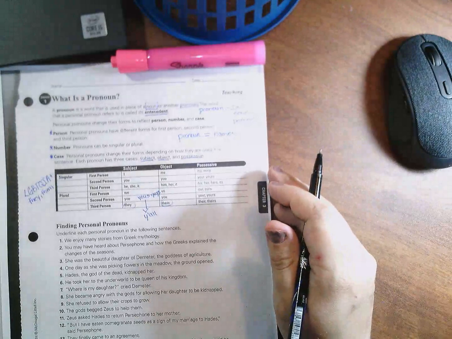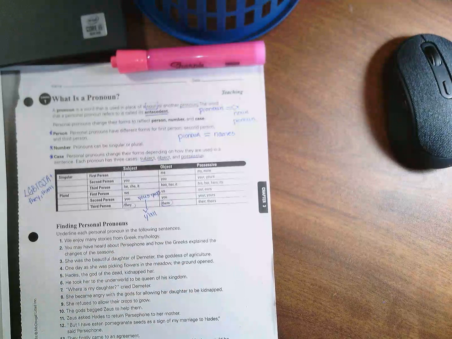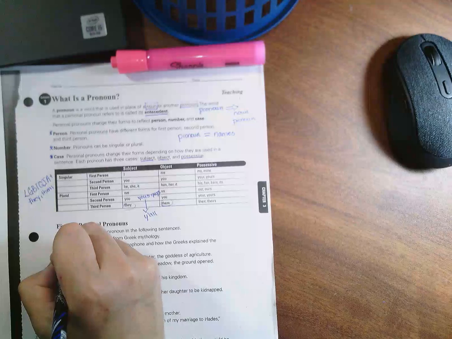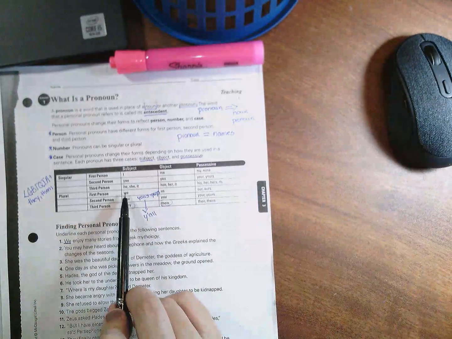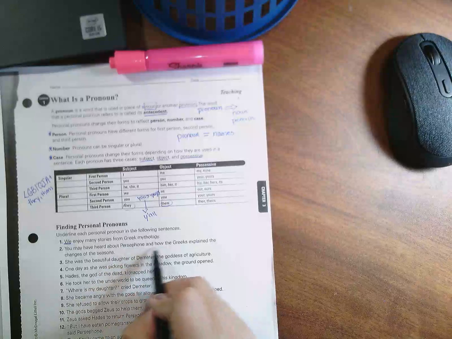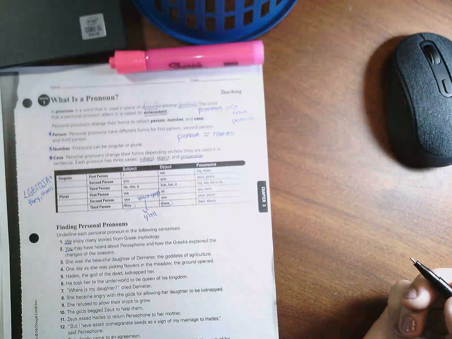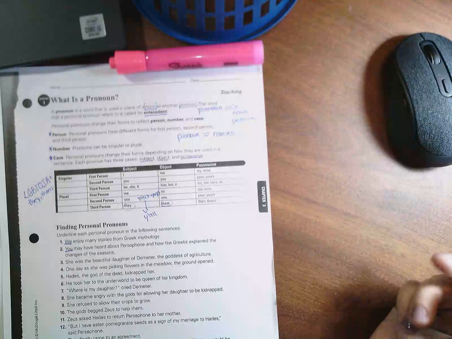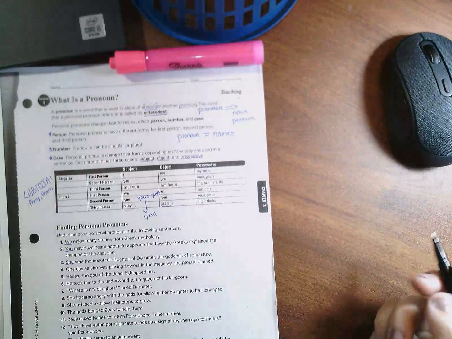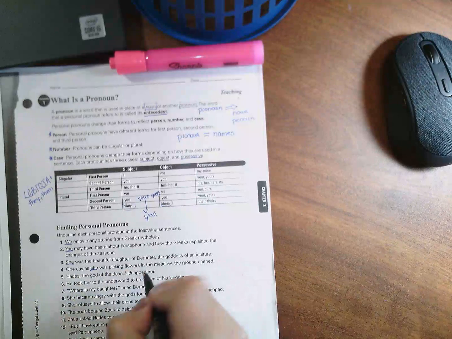Finding personal pronouns, okay? Underline each personal pronoun in the following sentences. We enjoy many stories from Greek mythology. So we're going to have we, okay? Once again, if we look at it, it's going to be in the first person plural subject. You may not have heard about Persephone and how the Greeks explained the changes of the seasons. We have you. She was the daughter of Demeter, the goddess of agriculture. She. One day, as she was picking flowers in the meadow, the ground opened. She. Hades, the god of the dead, kidnapped her.